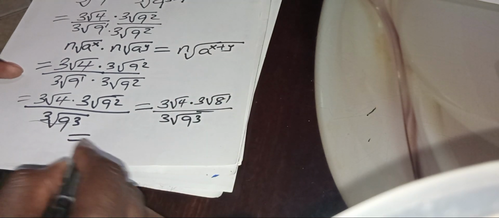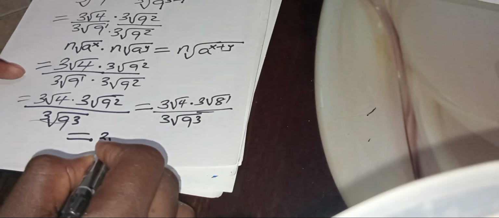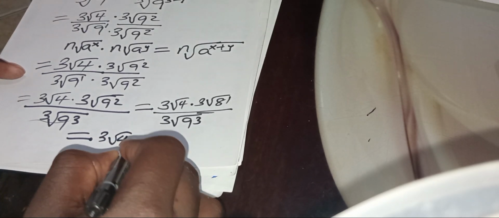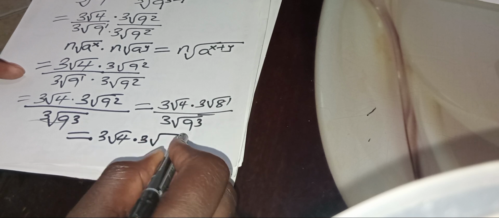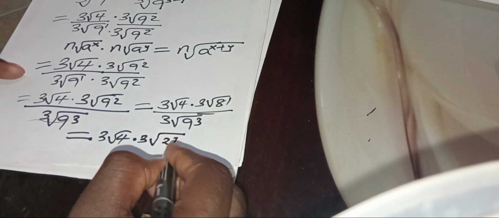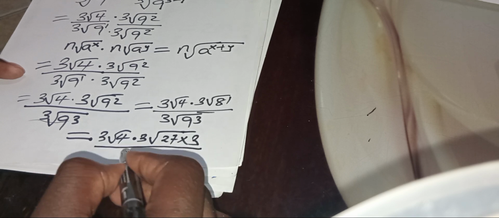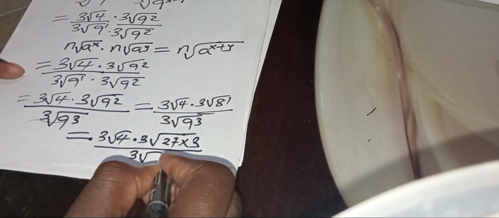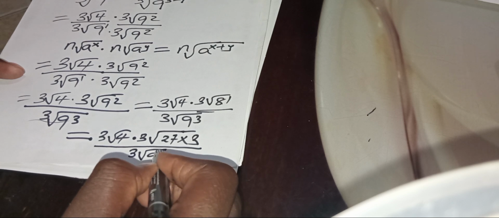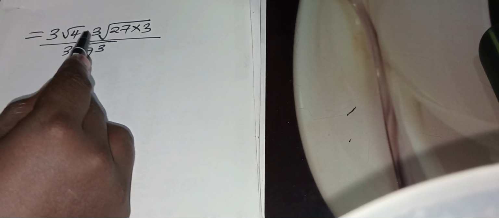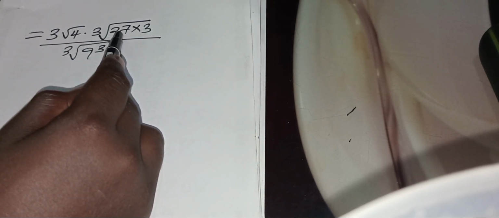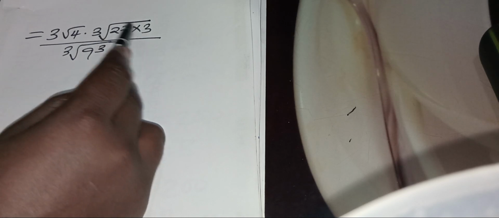And this is equal to the cube root of 4 multiplied by the cube root of 81, which can be expressed as 27 multiplied by 3, divided by the cube root of 9 to the power 3. Now we can express this further.